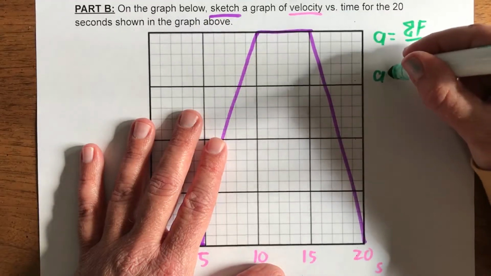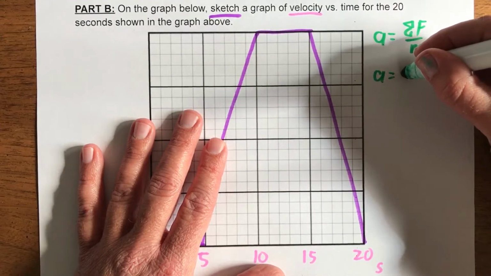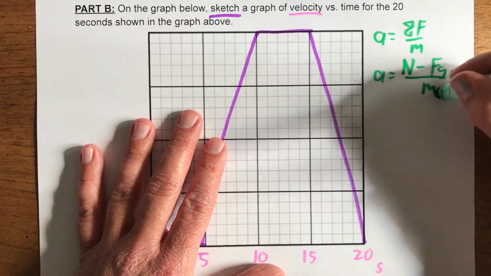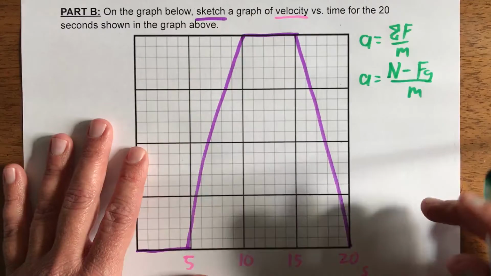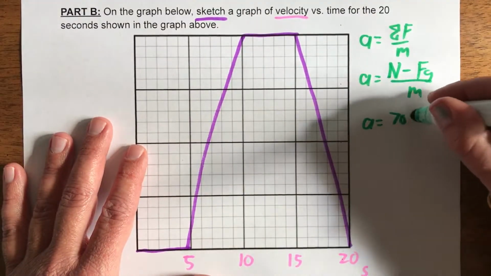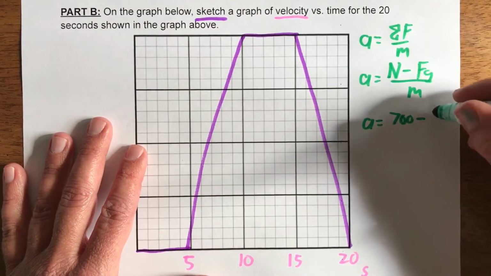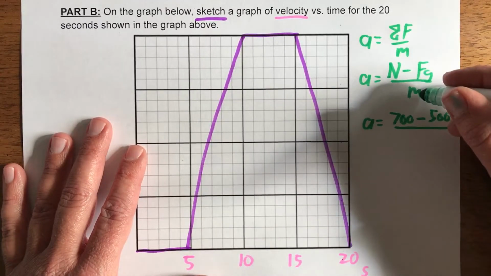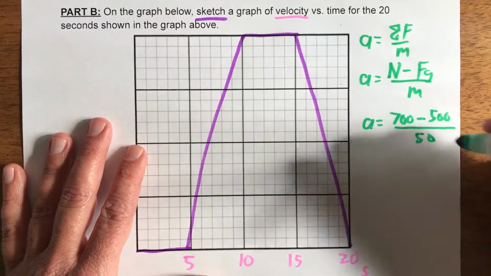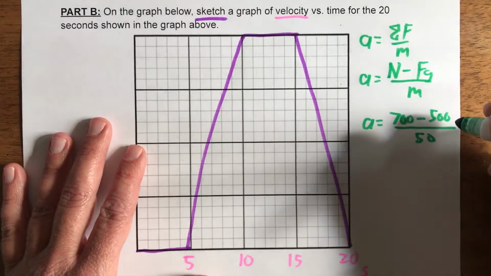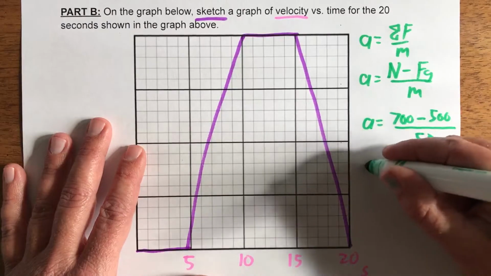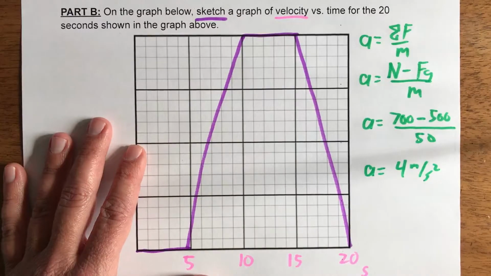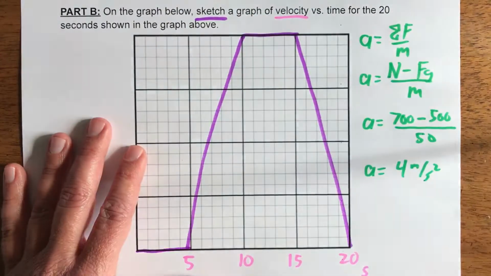So on the way up, we know that we have the normal force minus the force of gravity. That's actually for both on the way up and on the way down. So let's plug this in first for on the way up. We know that the normal force was reading 700 newtons. That's the scale. And that the student weighs 500 newtons. And the student's mass, well, if you weigh 500 newtons, your mass must be 50. And so 700 minus 500 is 200. 200 divided by 50 is 4. So we know our acceleration was 4 meters per second squared during this time.